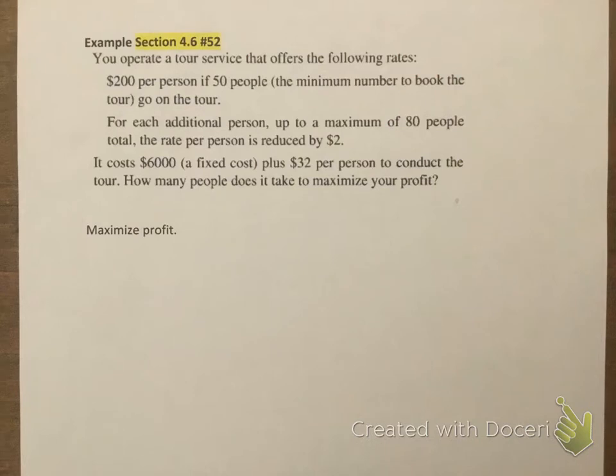Okay, here is the hardest problem in this optimization lecture. It's one of your homework problems. It says that you operate a tour service that offers the following rates. It tells you the rates, and then the sentence after that tells you the costs, and the sentence after that tells us what we're supposed to do. So pause the video, read the question multiple times, and then let's come back and talk about it.